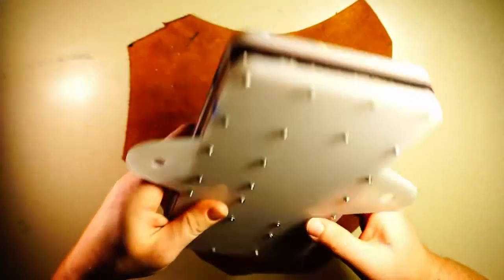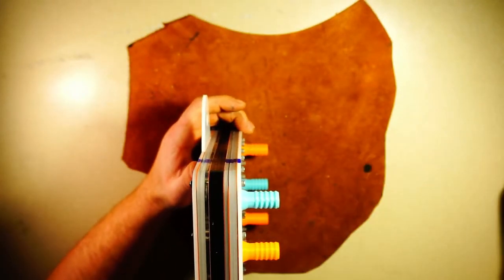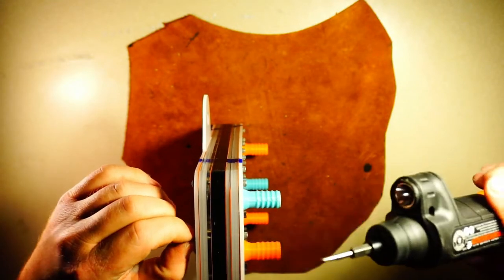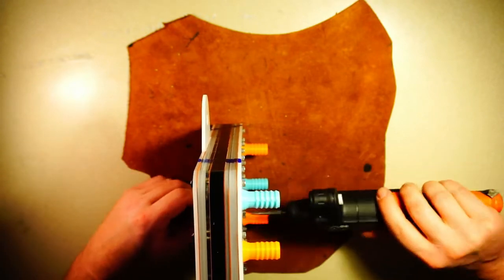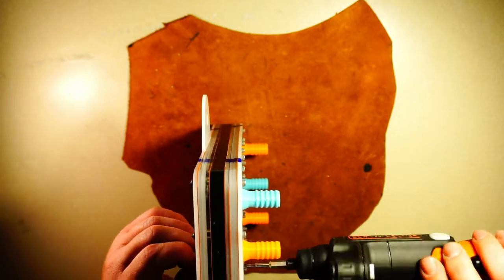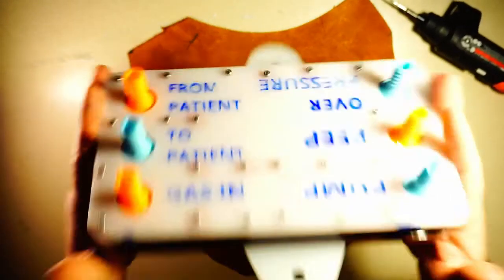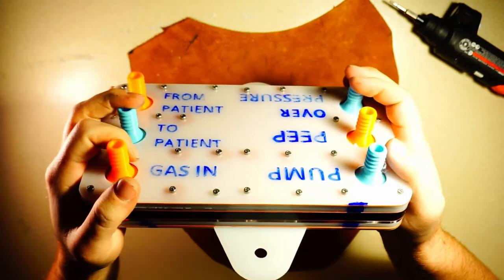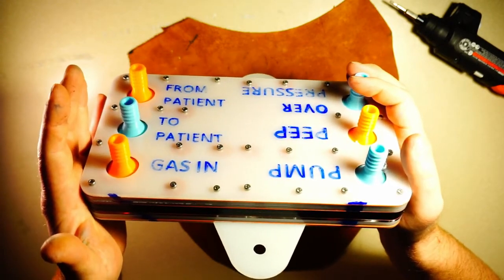Okay, so once you have all of the nuts and bolts on loosely, you're going to want to just tighten them all up. I like to use an electric screwdriver, but only use my fingers on the back side so that I can't over tighten these. There you have it, a completed valve block. You can take it apart and sterilize it pretty easily and reassemble it in a matter of minutes. Now let's go strap it to the machine and see it in action.